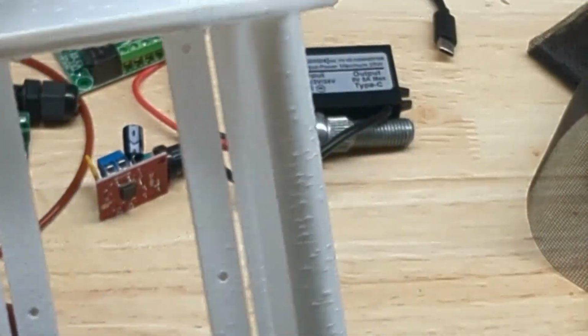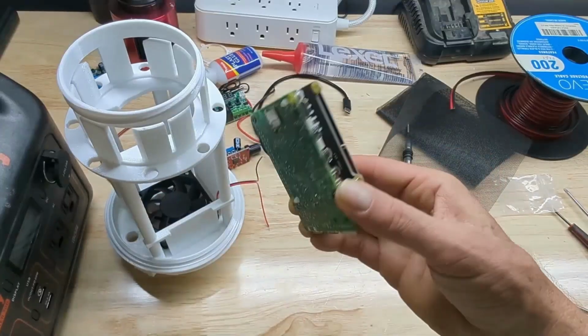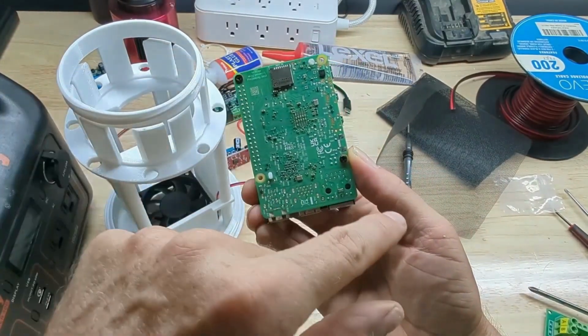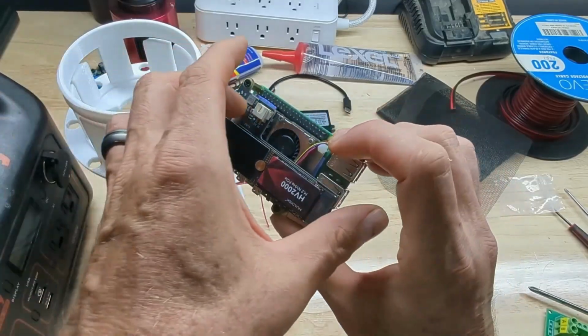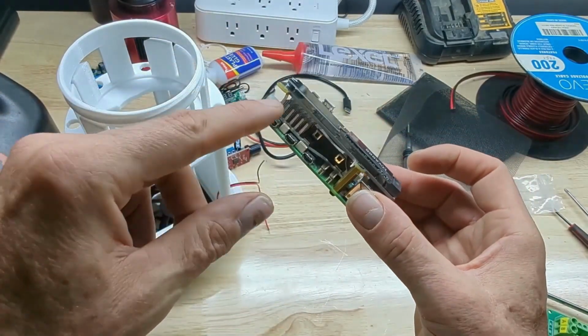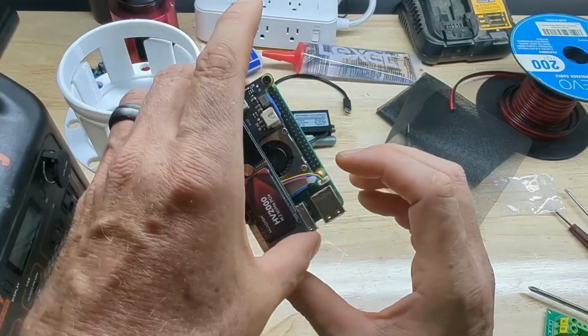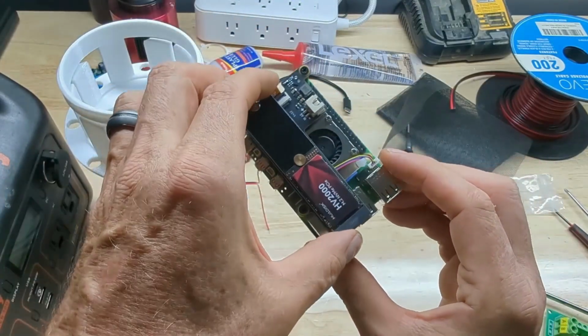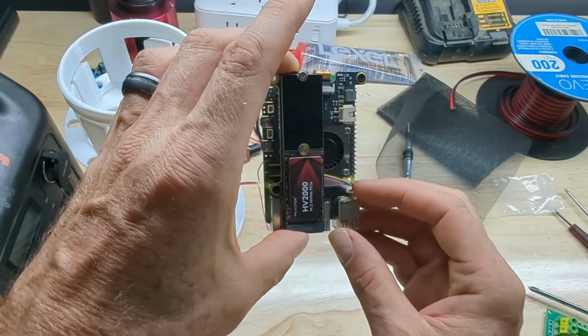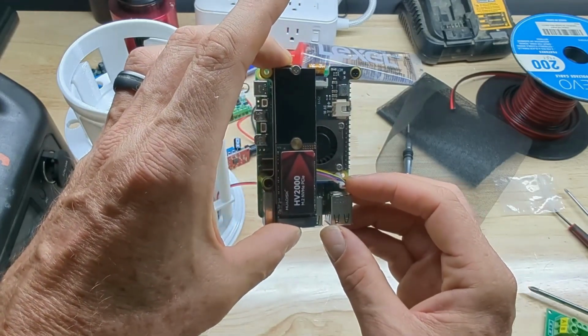Now, on this one, I do have an NVMe hat on it. Some of the holes are being occupied by screws that hold the hat on with the standoffs. So what I'm going to do, I'm not going to use the standoff on this corner. This hole on this side is already free. So I'm just going to use 2 screws to hold the Pi in place. And that's more than enough. This thing's not going to be bouncing around or anything like that to where it would ever come loose.